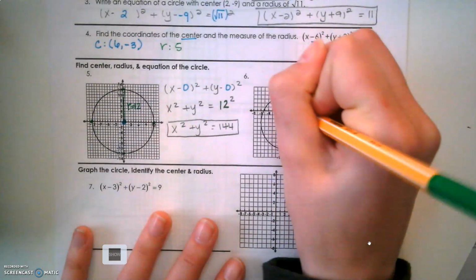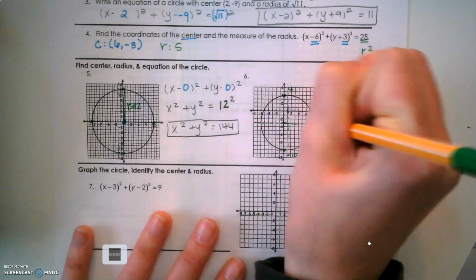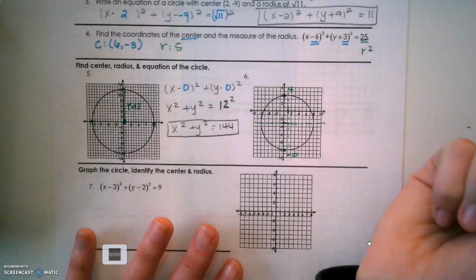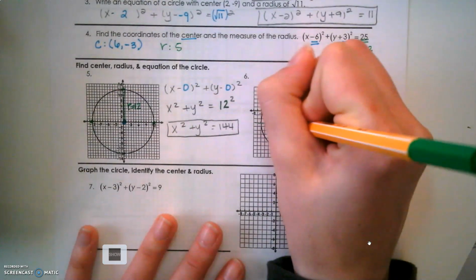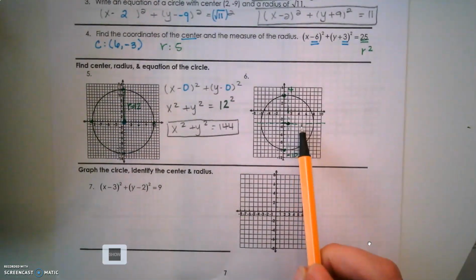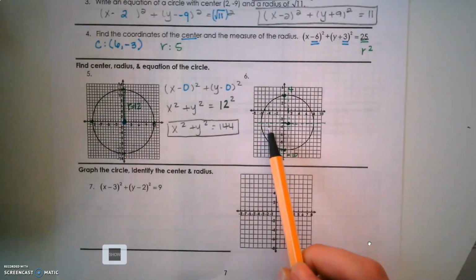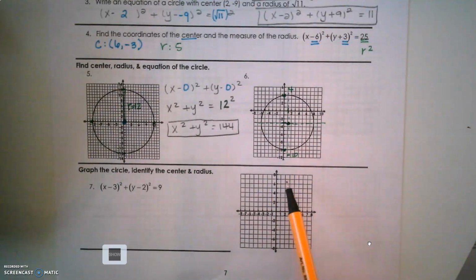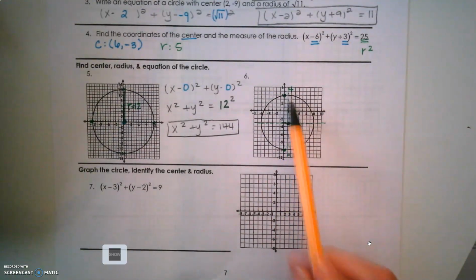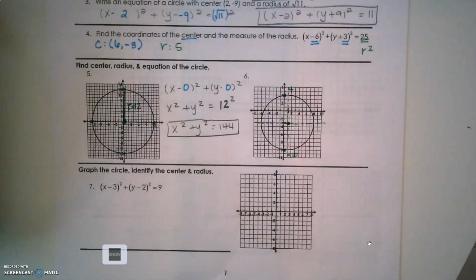So if I follow that across, that should be the center of our circle. So 1, 2, 3, 4, 5, 6, 7. 1, 2, 3, 4, 5, 6, 7. And we already know it goes up and across. So there's our center that I've just found.